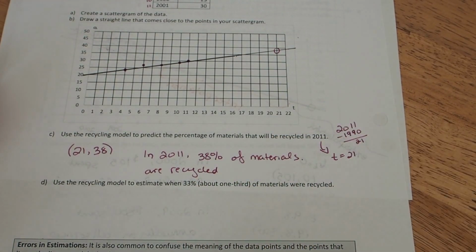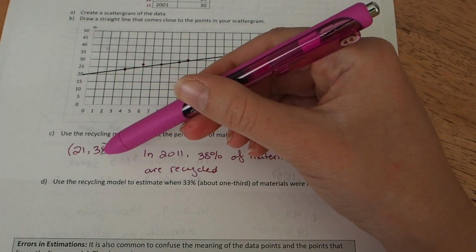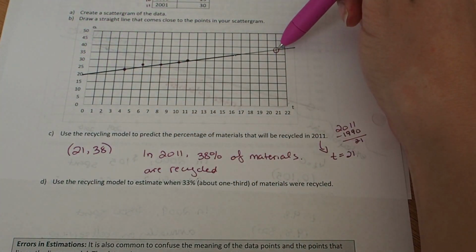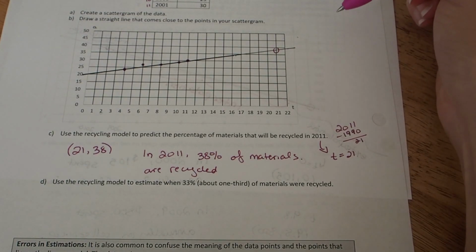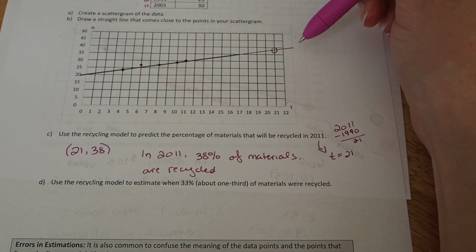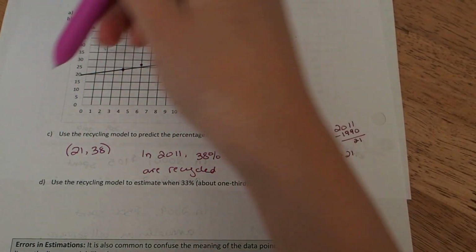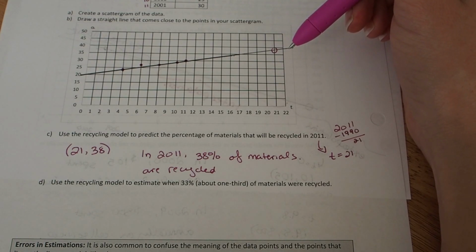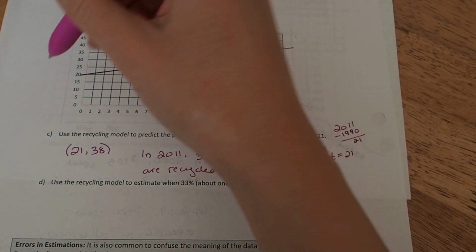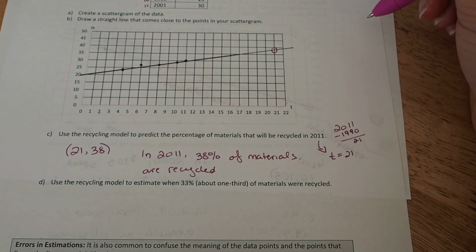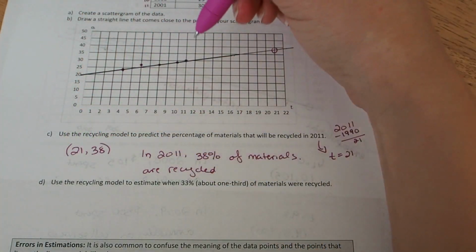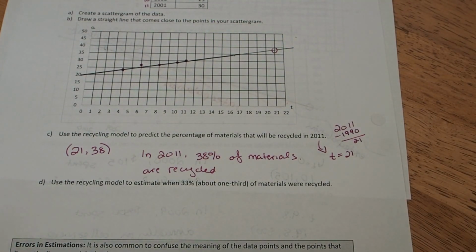I also want to point out that this is not the only correct answer. If you drew your straight line and it doesn't look like 38, but it looks like 40 or 36, your answer is still correct based off of your model. When we draw these models, we are making a guesstimate. They're not as precise as in the next section when we're going to make an equation that describes the model. The aligned linear models right here are estimates, so it's okay to have a slightly different answer as long as it matches the model, the line that you drew.